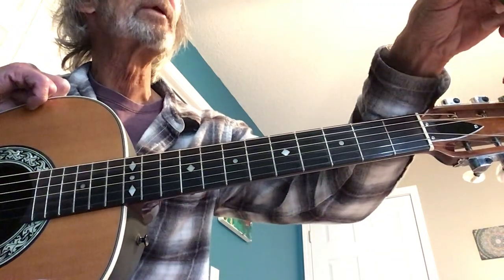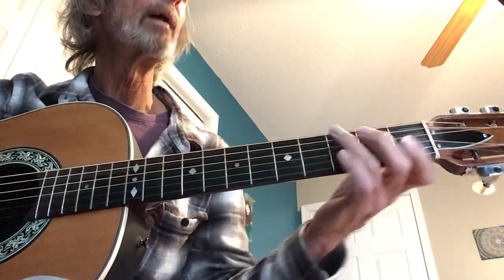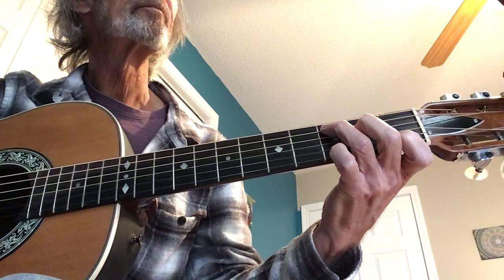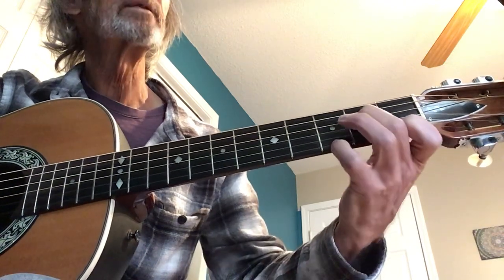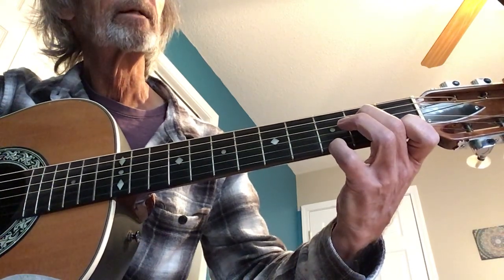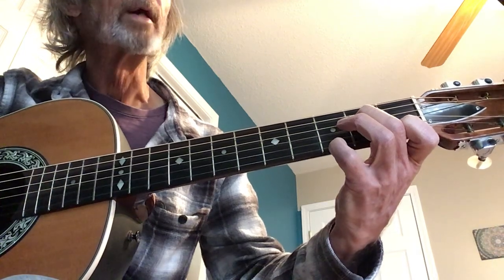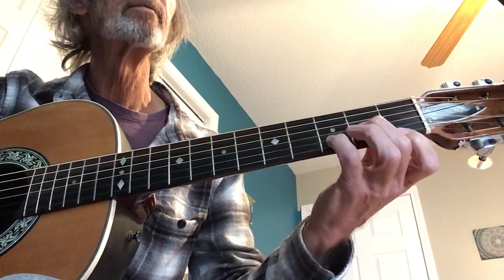So we immediately see that 1, 6, 2, 5 again. We have the C chord to A minor 7, going to the 2 chord, the D minor.